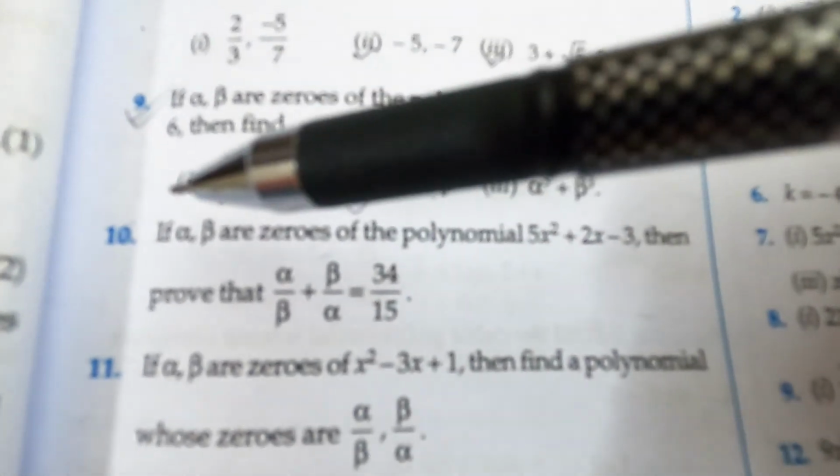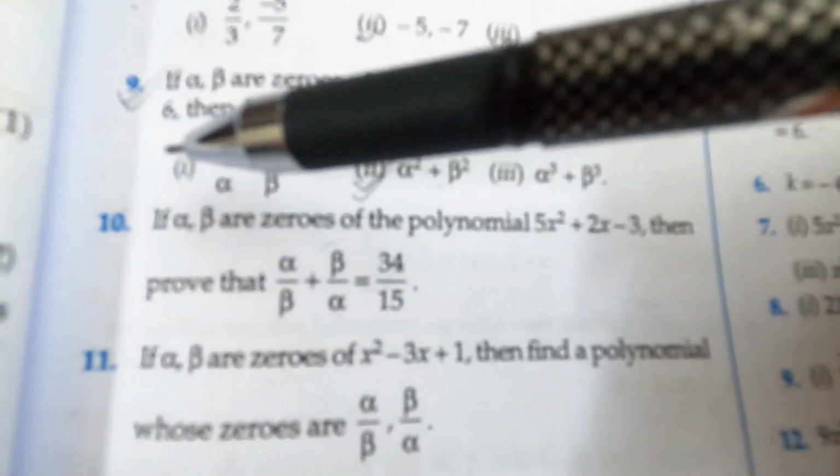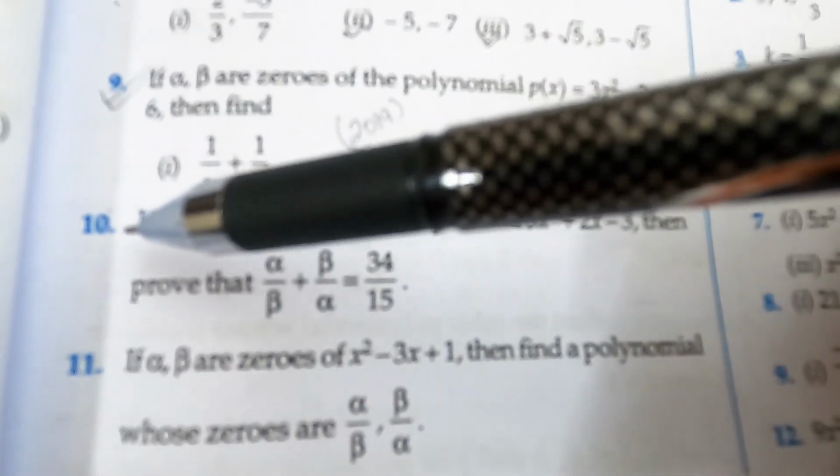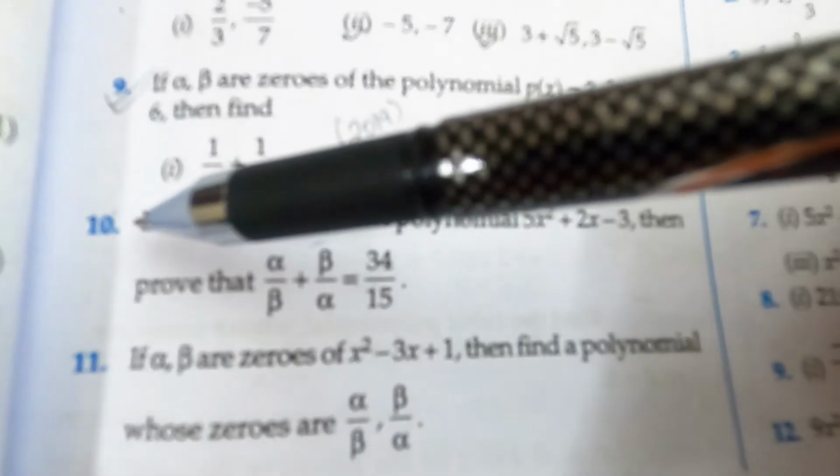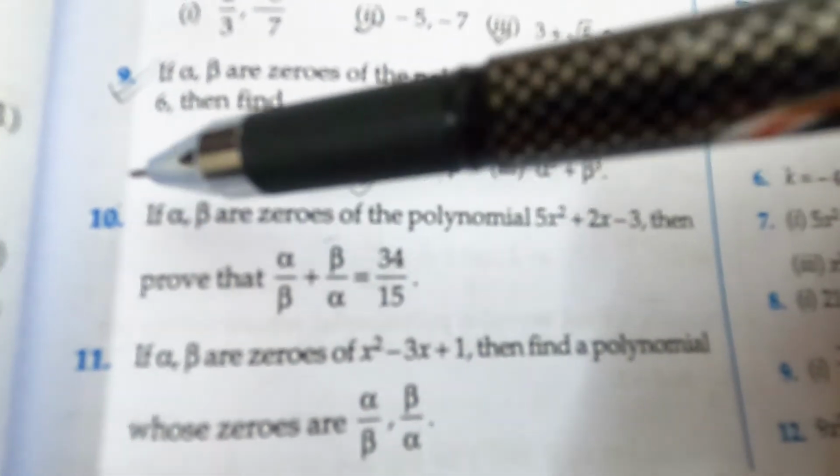All right, students, let us start with number 10. Question number 10, I want you to try it by yourself. Very simple. Just let me explain it to you.